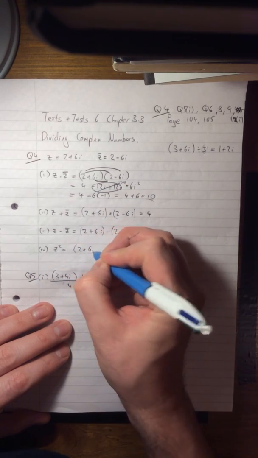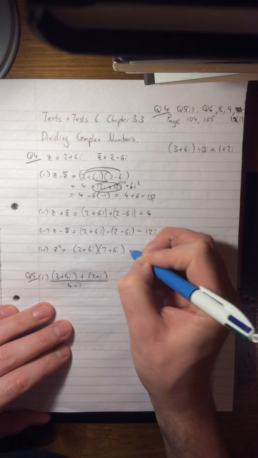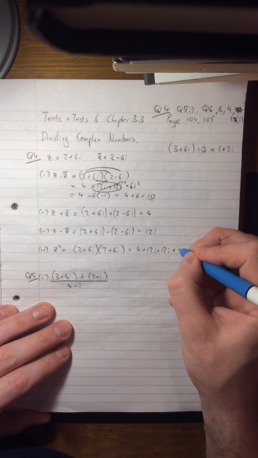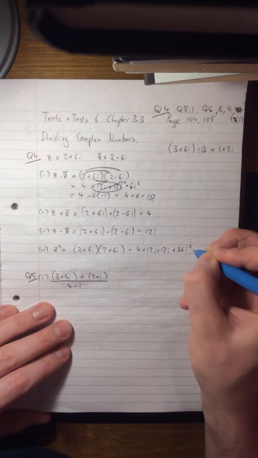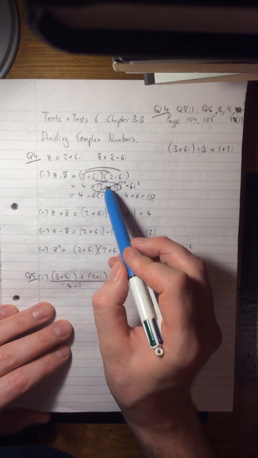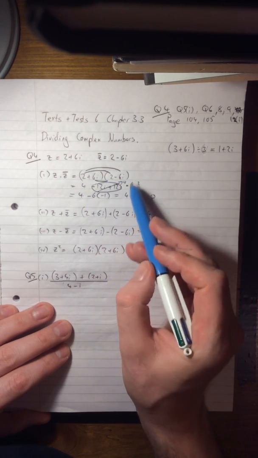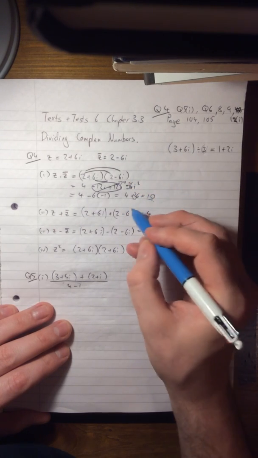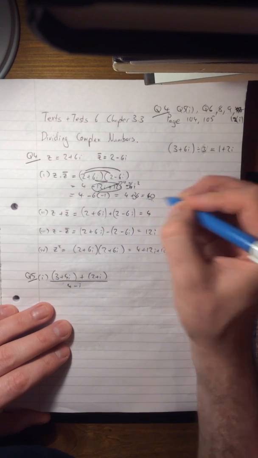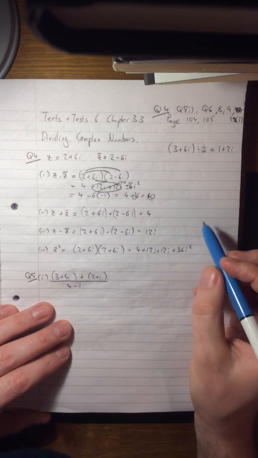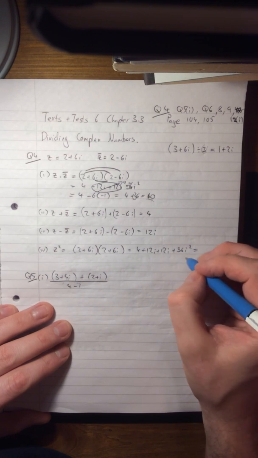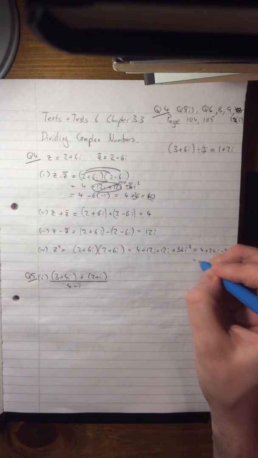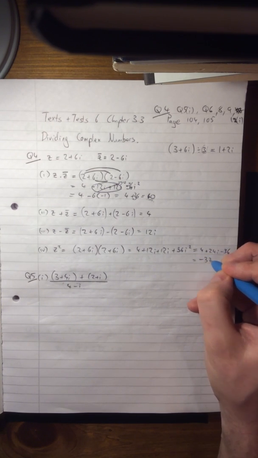Z squared, I'm not sure why that's there. That's just 2 plus 6i times 2 plus 6i, which is 4 plus 12i plus 12i plus 36i squared. Excuse me, up here, how embarrassing. 6i by minus 6i is minus 36i squared. So that's 4 plus 36, which is 40. Sorry about that. Anyway, what's that going to be? 4 plus 24i minus 36. So that's minus 32 plus 24i.